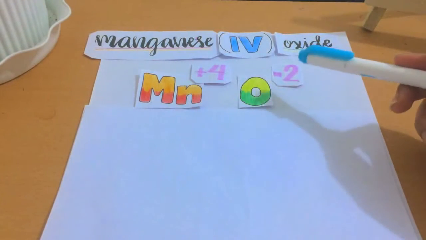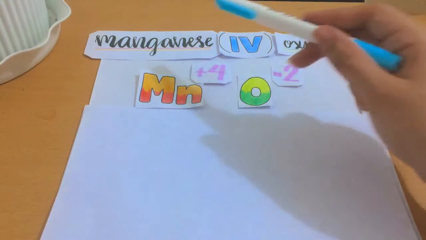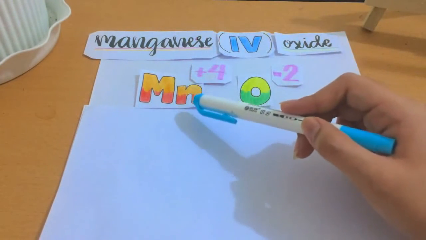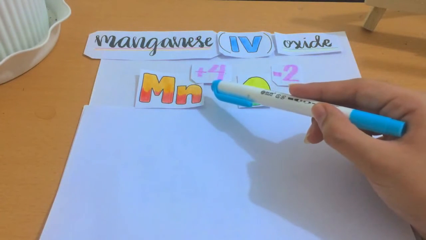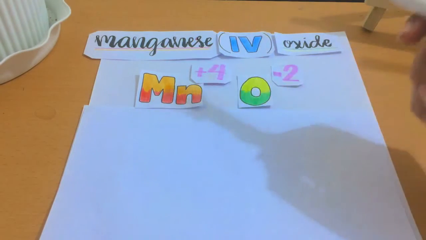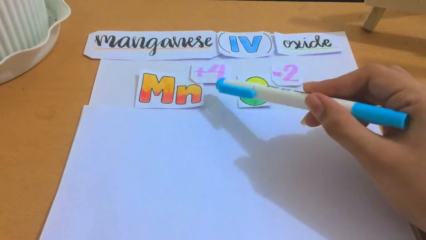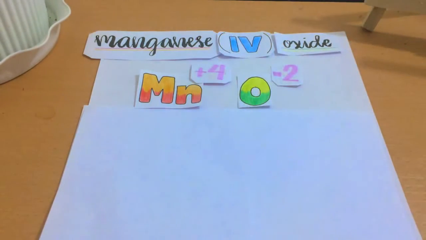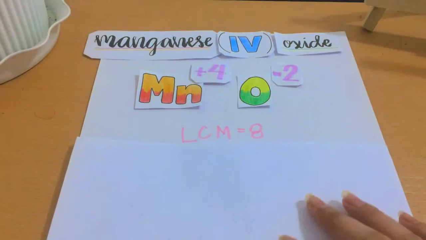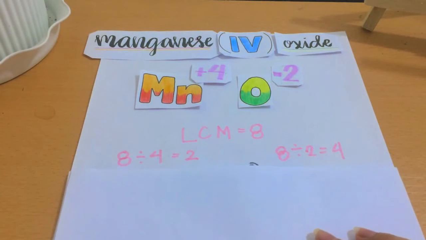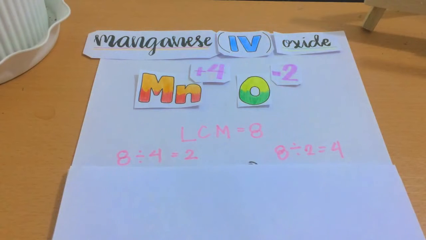As you can see, we now have Mn4O2. Manganese has an oxidation state of positive 4, and oxygen has an oxidation state of negative 2. The least common multiple of 4 from manganese and 2 from oxygen is 8. Now, we need to divide 8 by 4 and the answer will be 2. Divide 8 by 2 and the answer will be 4.